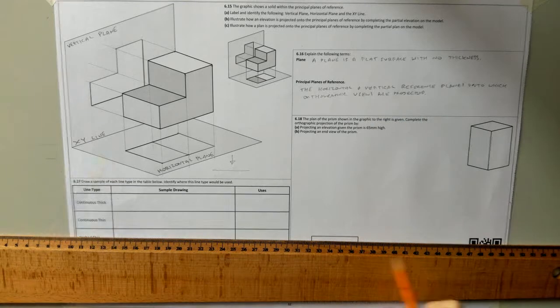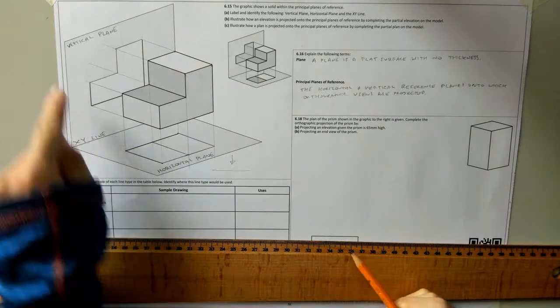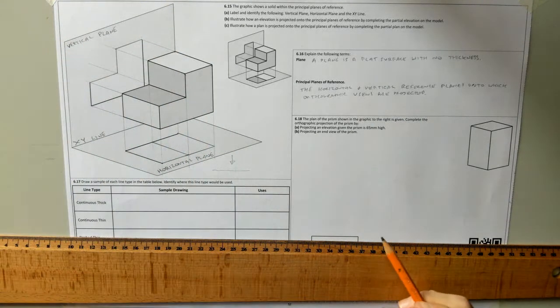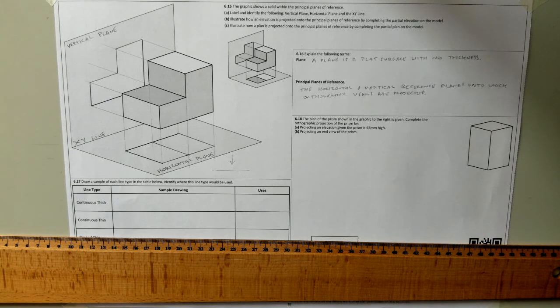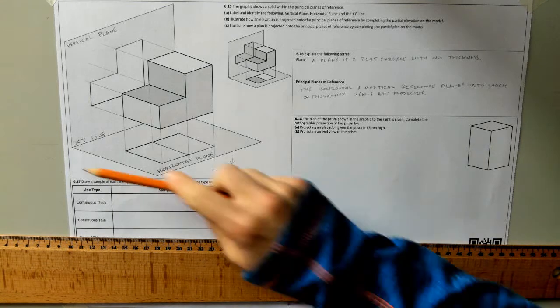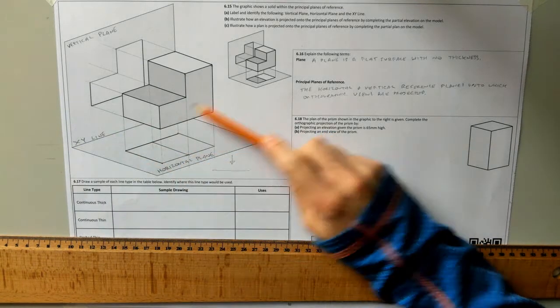So basically the plane is like that surface there, and that surface there. And remember, it's zero thickness, so it doesn't actually have an actual thickness. And also it goes on as far as it wants to go. It has no length at all to it. But just for these questions here, we define and say we want it to be this width and that length there.